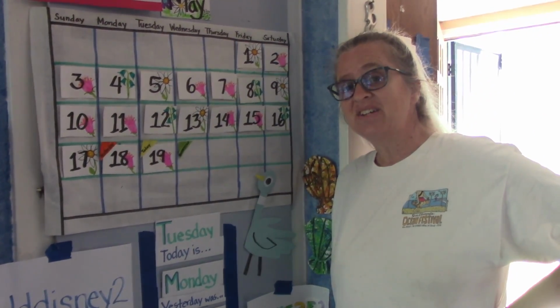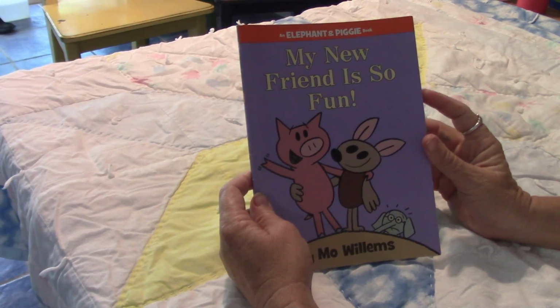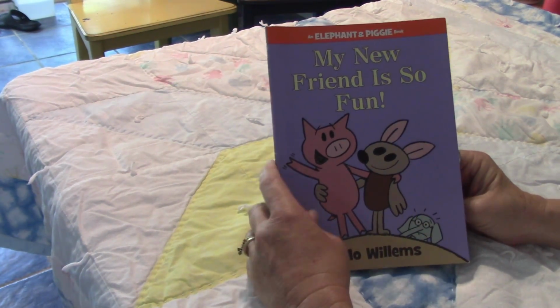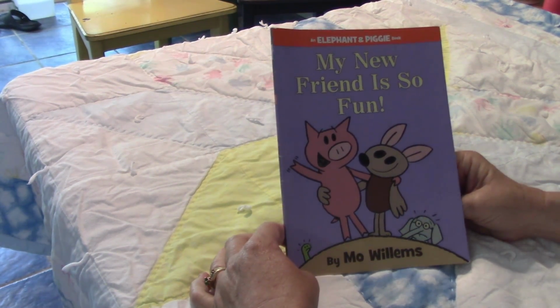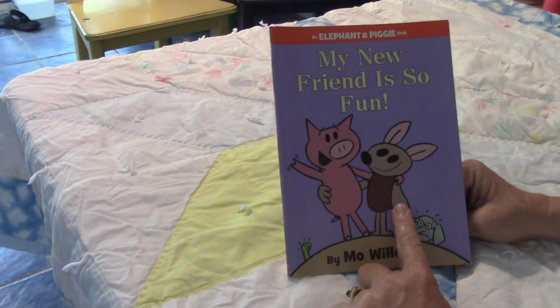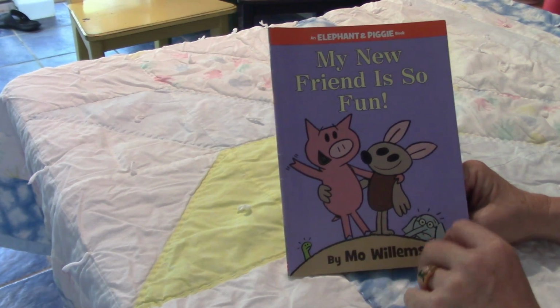That's all for calendar. It's time for story. Today's story is an Elephant and Piggy story by Mo Willems called My New Friend is So Fun. Oh my. Piggy looks happy, and his new friend looks happy, but what about Elephant and this little green guy?